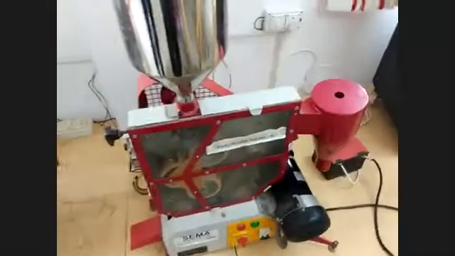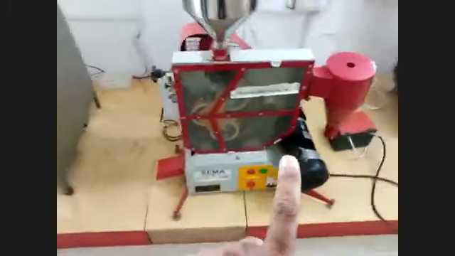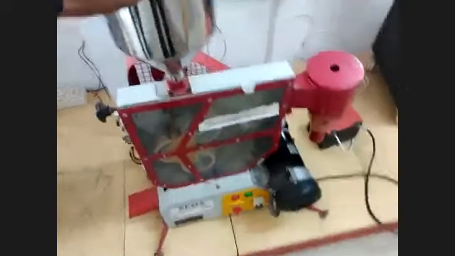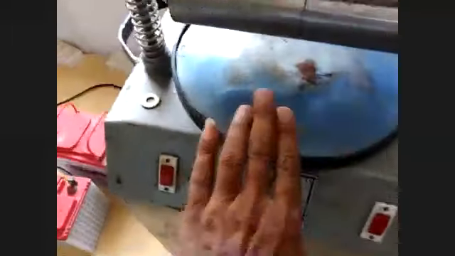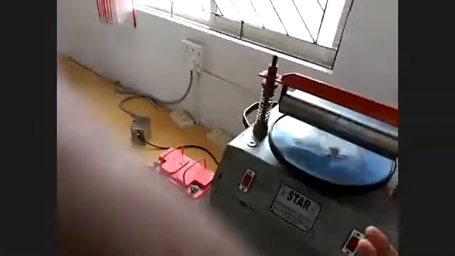So here you can see this is the rice huller machine. I will demonstrate the technical specifications of the rice huller machine, the operating procedure, and the panel specifications, everything. Next, this is the roti rolling machine, and I will demonstrate each and every part of it, what the capacity is, and how we can make roti from flour.